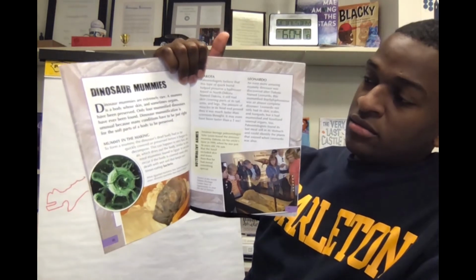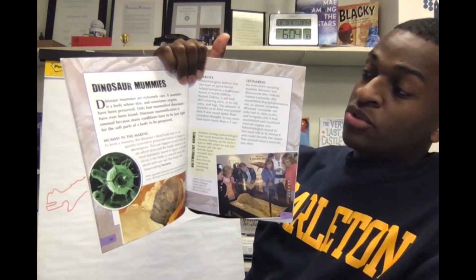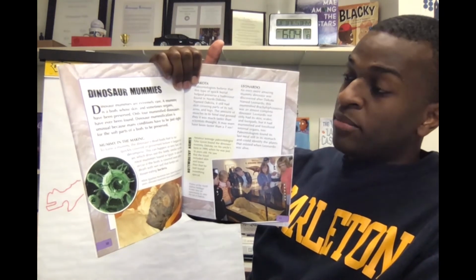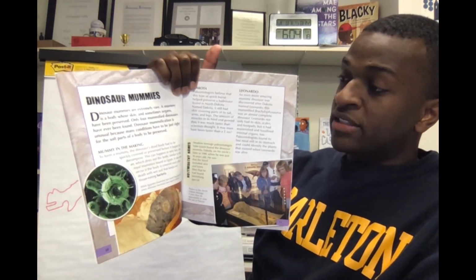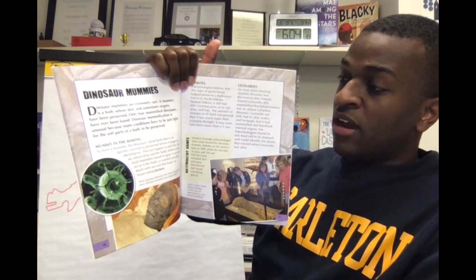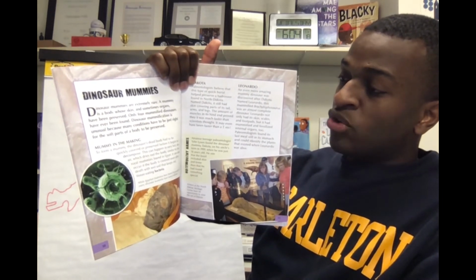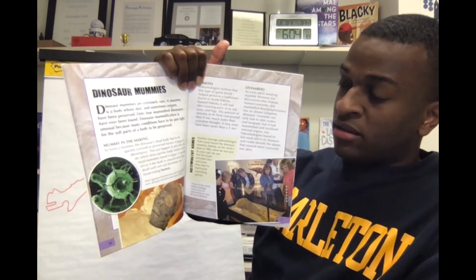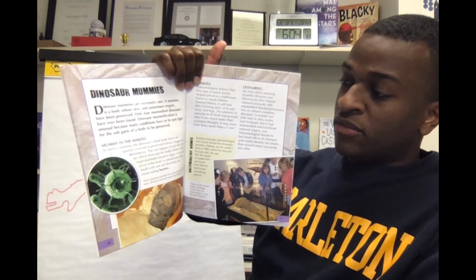Dinosaur mummies. Dinosaur mummies are extremely rare. A mummy is a body whose skin and sometimes organs have been preserved. Only 4 mummified dinosaurs have ever been found. Dinosaur mummification is unusual because many conditions have to be just right for the soft part of the body to be preserved.